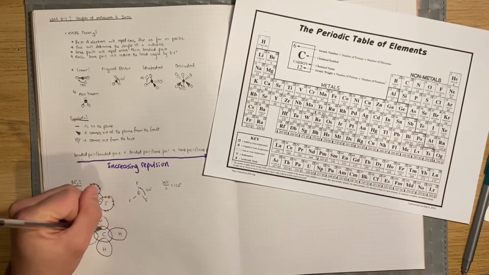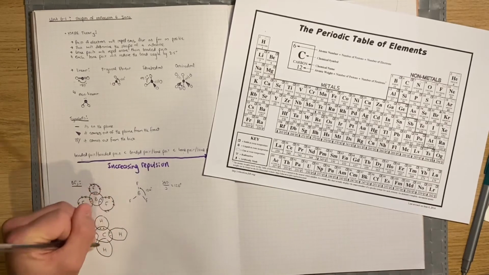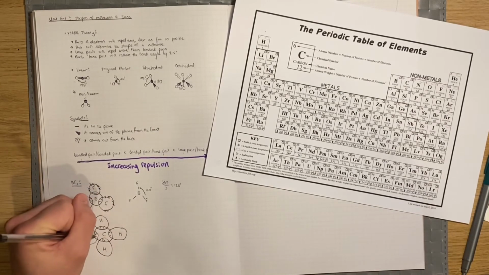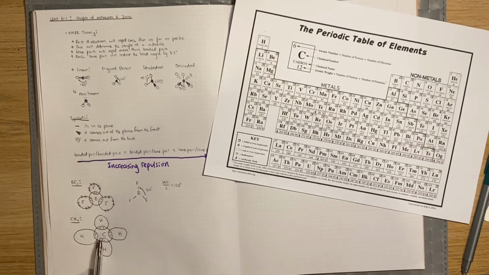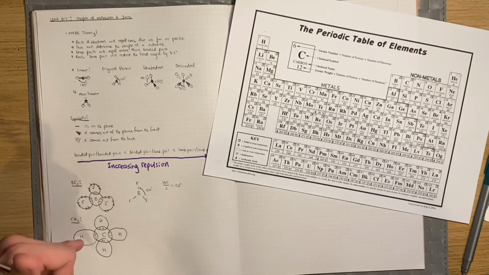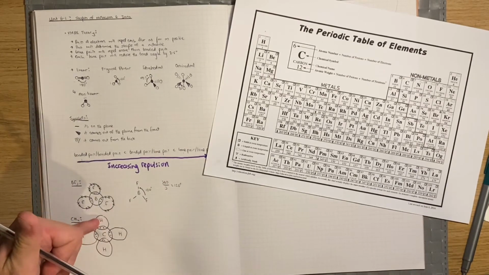So we can just draw it like this. To get a full outer shell, hydrogen needs to gain 1 electron, so it's taking 1 electron per hydrogen atom from the carbon, and carbon needs 4 electrons, so it shares 1 electron with each hydrogen. So if we were to look at this, we know that there's 4 hydrogens and they all have single bonds.